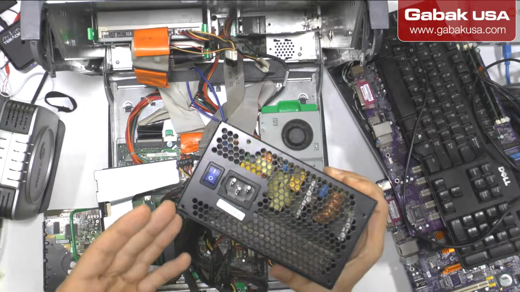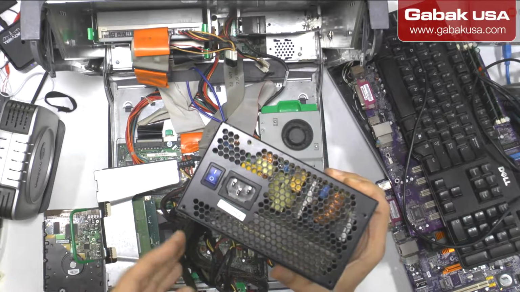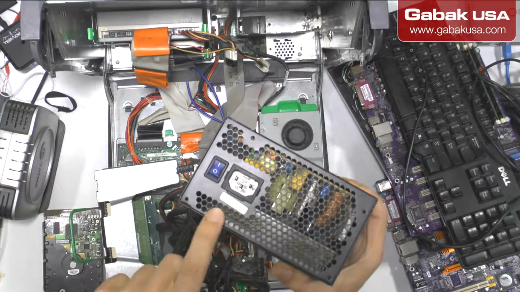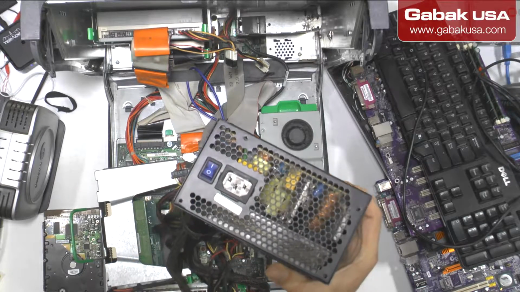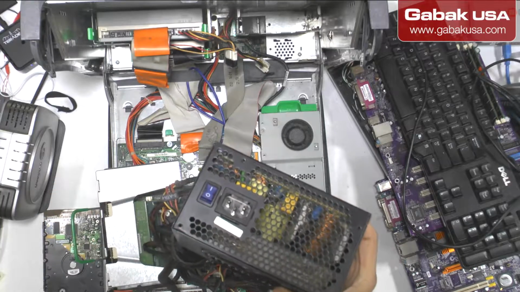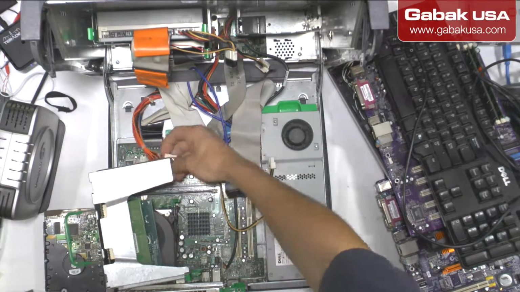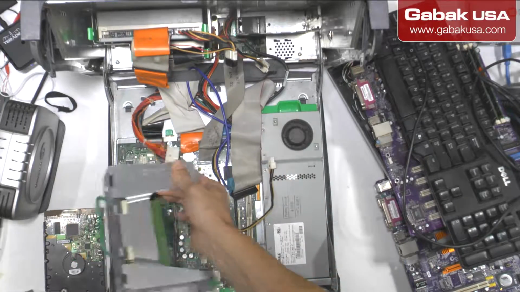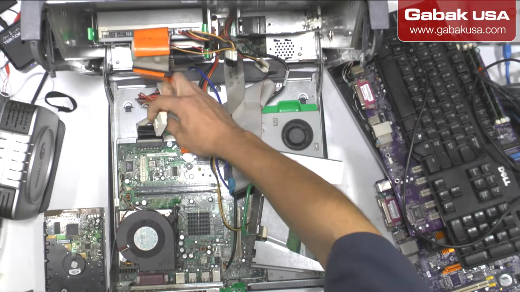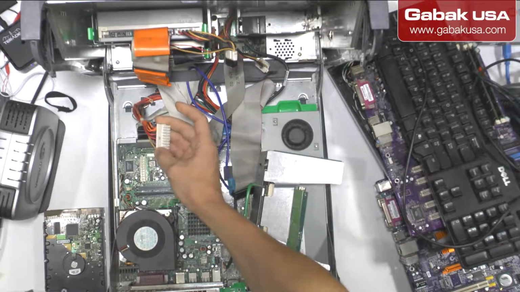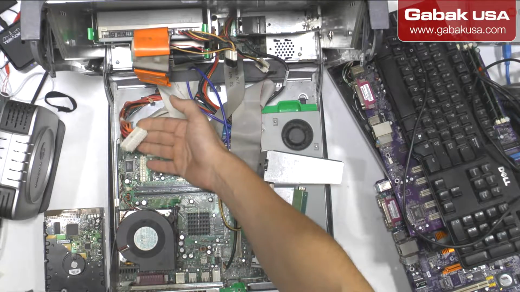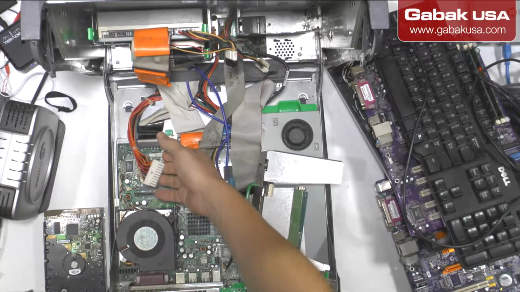If they come from another country for any reason, maybe they work in the embassy or something like that, pay attention so you will not burn the computer using the wrong voltage. Also, another thing is when you buy the power supply, this is a very old computer, but in this one it comes with this small connector. We are going to talk more about the different kinds of connectors in other videos.